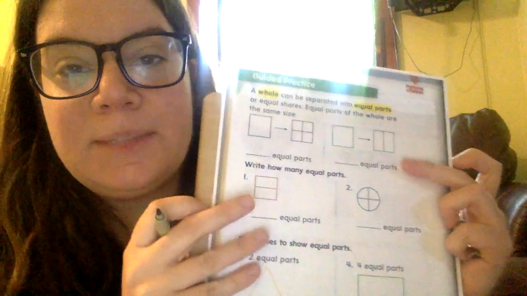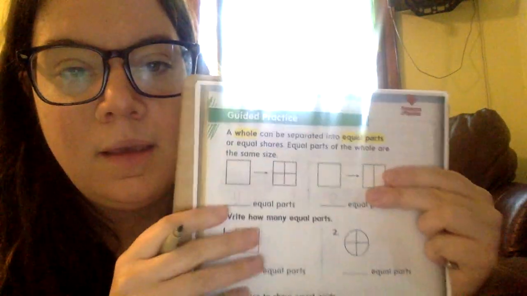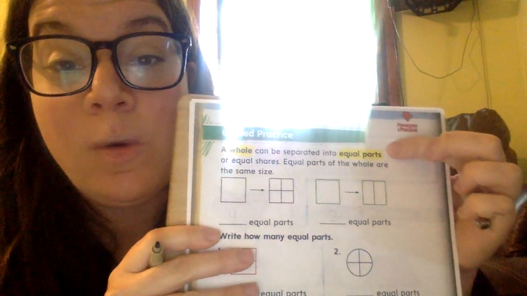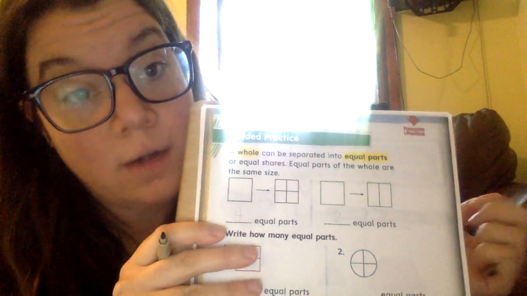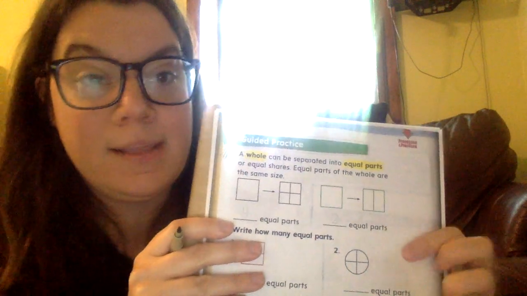So talking about our next piece of this, we have a definition of a whole. This reads, a whole can be separated into equal parts or equal shares. Equal parts of the whole are the same size. All right, that's all that means.